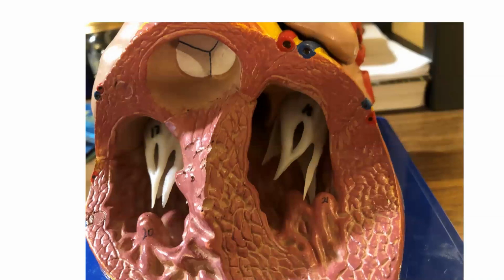All right, and then just an internal view of some of those structures on the model here. Pulmonic valve, bicuspid or mitral valve, right, interchangeable, and then tricuspid valve, our interventricular septum here, papillary muscles here, trabeculae carneae being the actual wall here. These are the tendinous cords or chordae tendineae. Here's left ventricle, here's right ventricle.